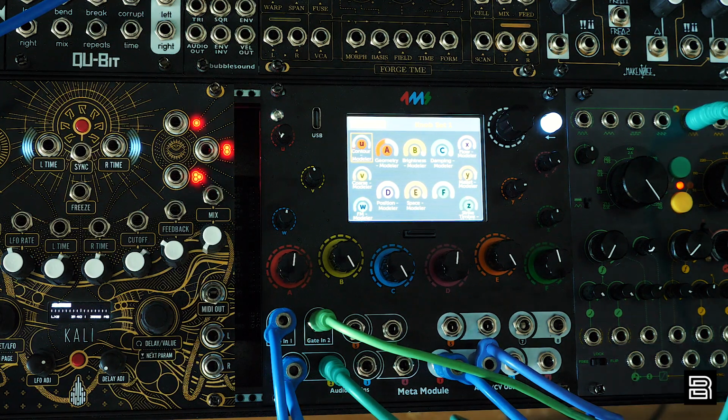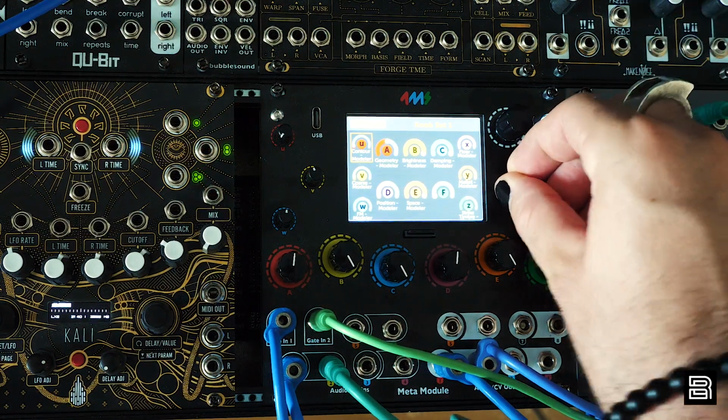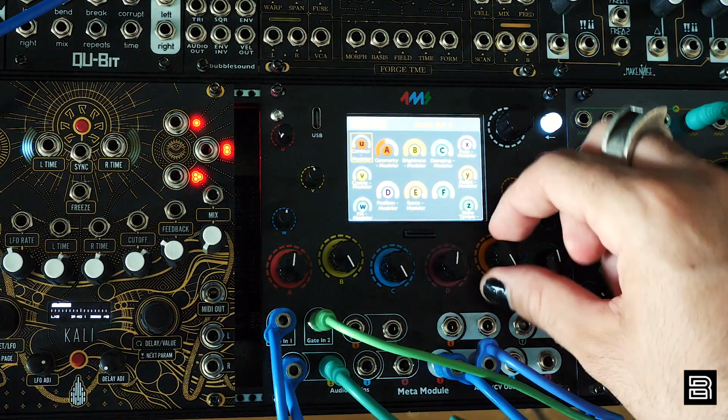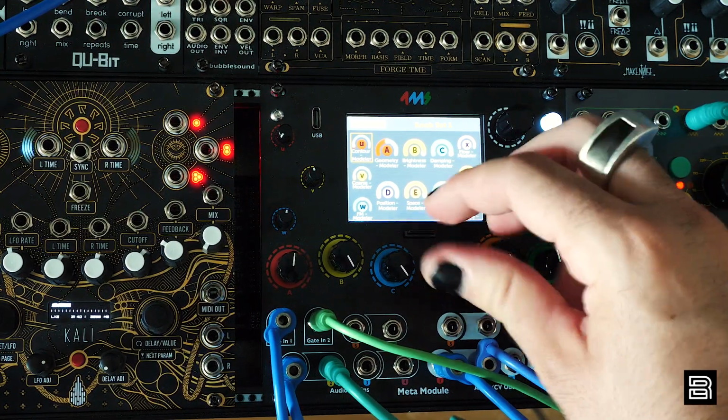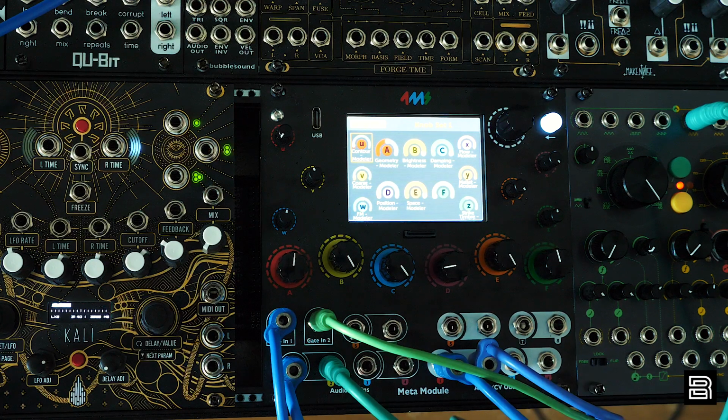Crazy. Elements sound so wild too. I love that thing to death.